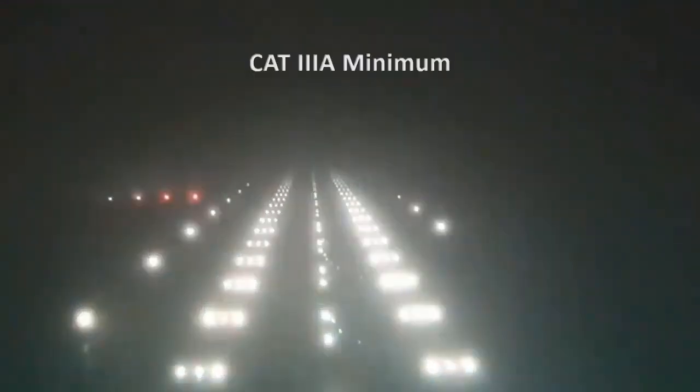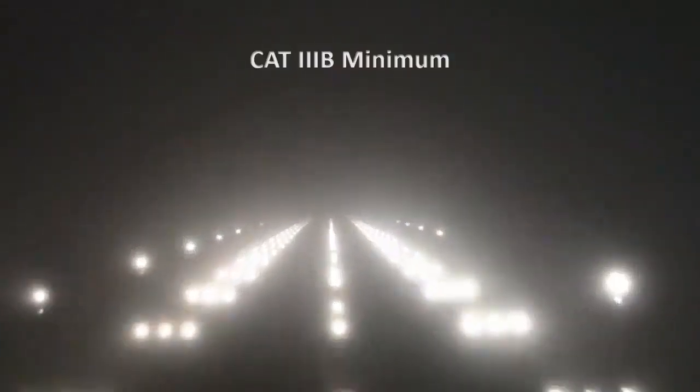Approach lights. Check. 100. 50. 40. 30. 20. 10. Retard.